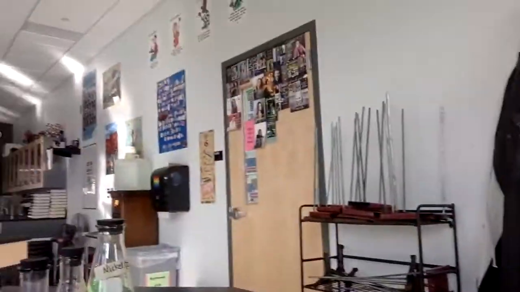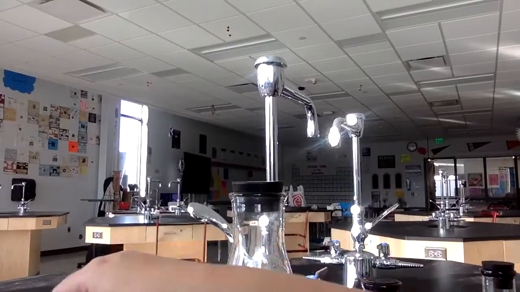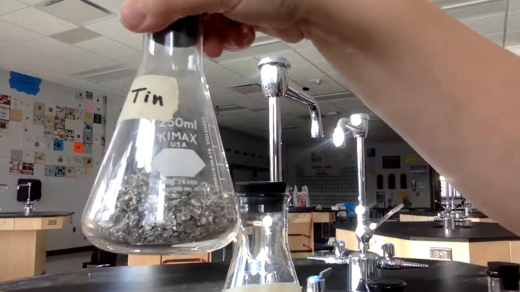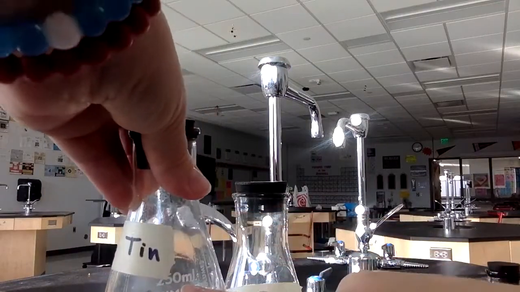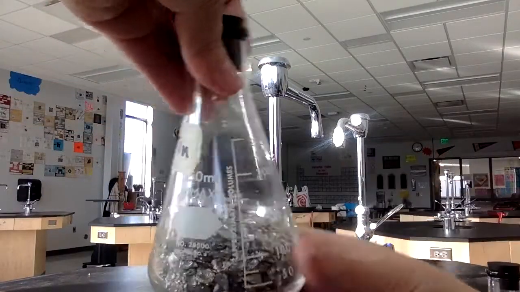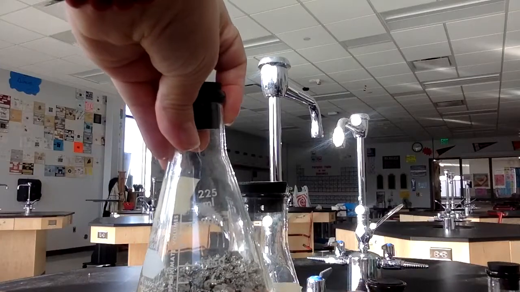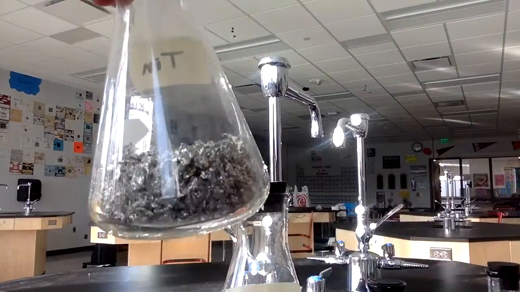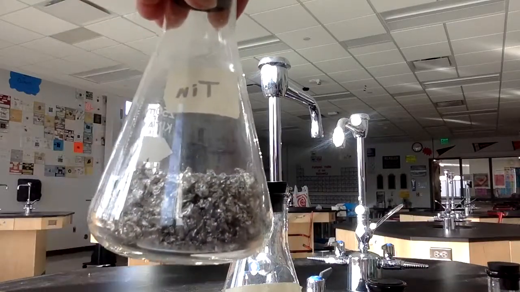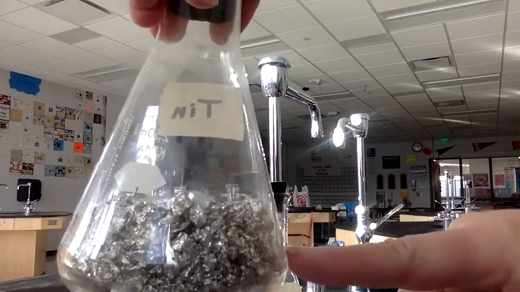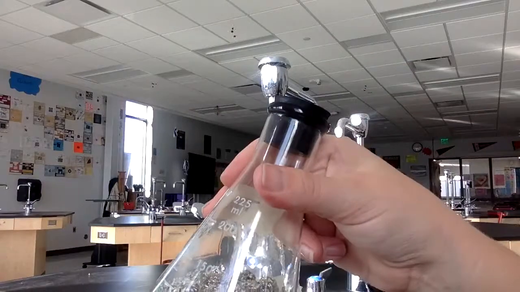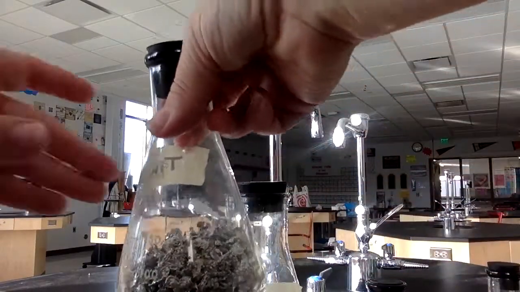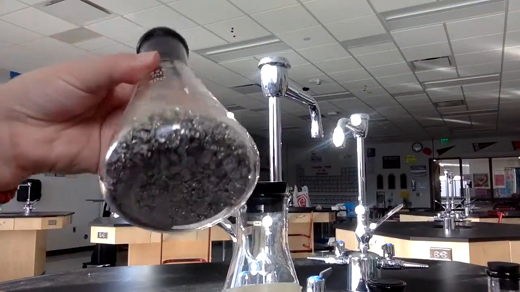The first sample that I want to show you is this sample of tin. You can see that the container that I'm using is about 250 milliliters, and you can see that this sample takes up about 100 milliliters. You can see that the particles are kind of crumbly looking silver pieces. You can kind of hear it. They sound kind of hard. So it gives you an idea of what we're looking at in terms of this sample.